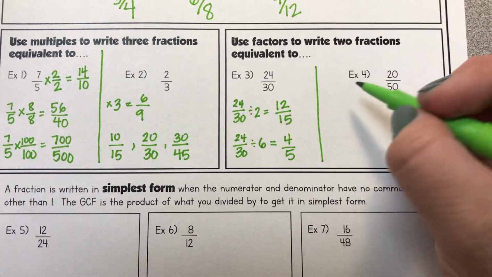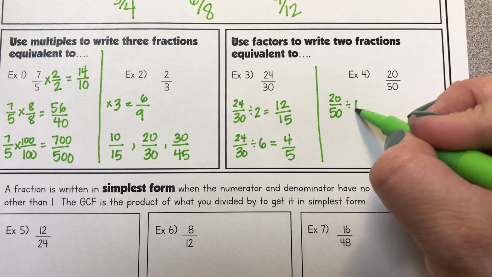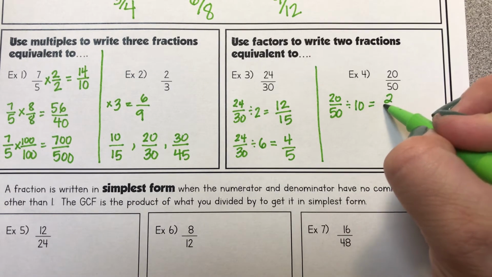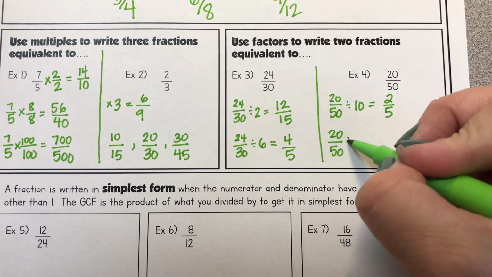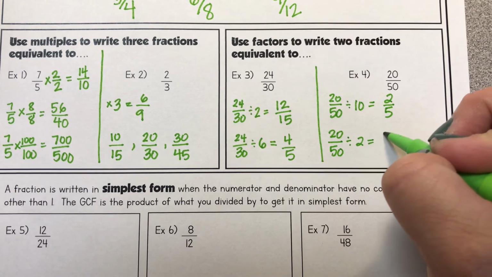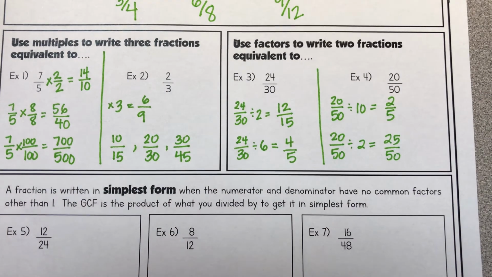So let's look at 20 over 50. First one I see is those are both divisible by 10. That's 2 over 5. 20 over 50 are both divisible by 2. That would be 10 over 25. You could have done 5. Okay, so when it's asking you to find equivalent fractions using multiples, that means you're multiplying. And when it asks you to find equivalent fractions with factors, that means you're dividing.